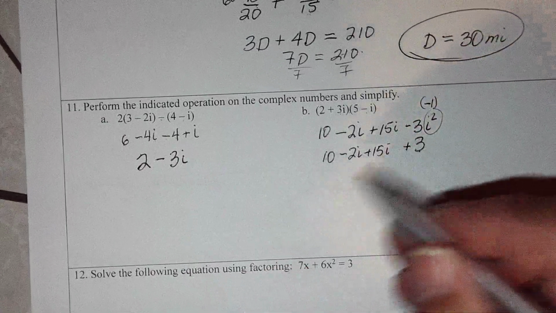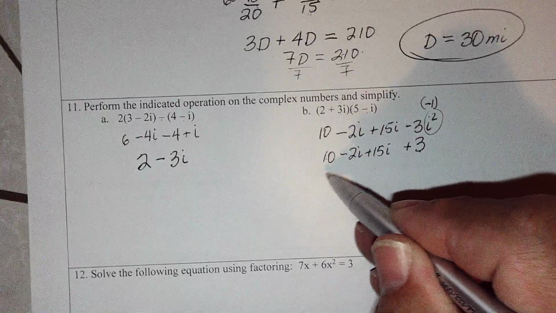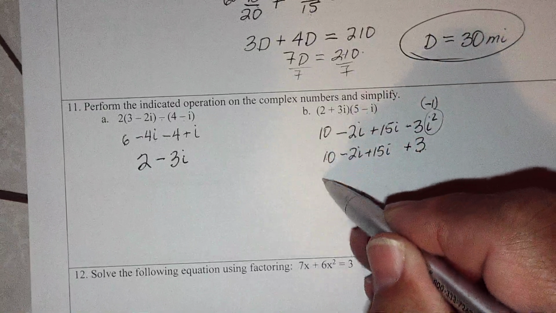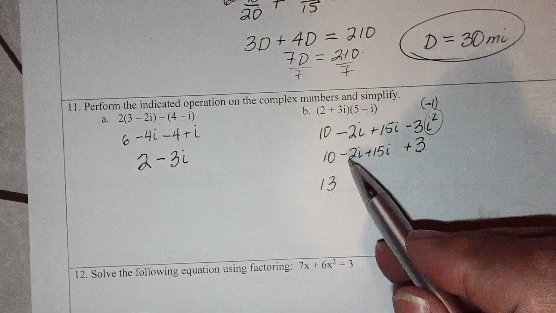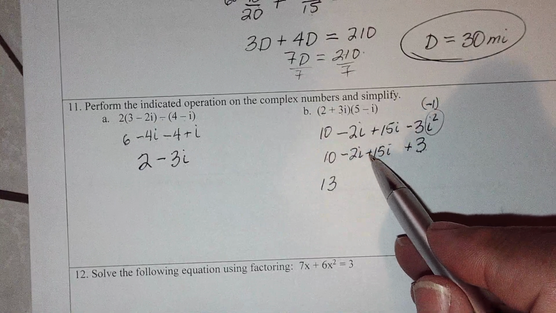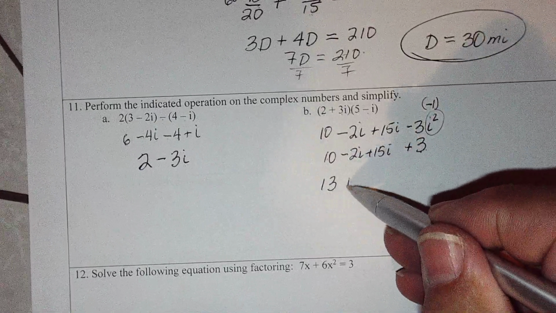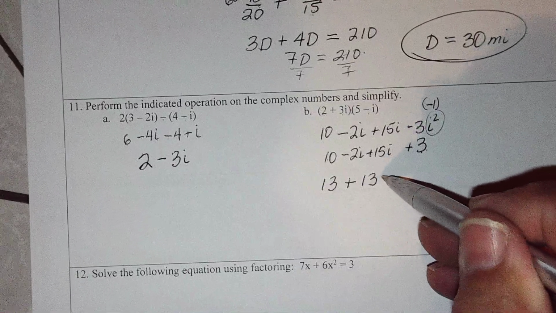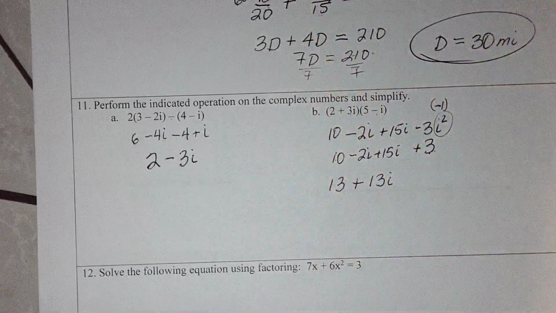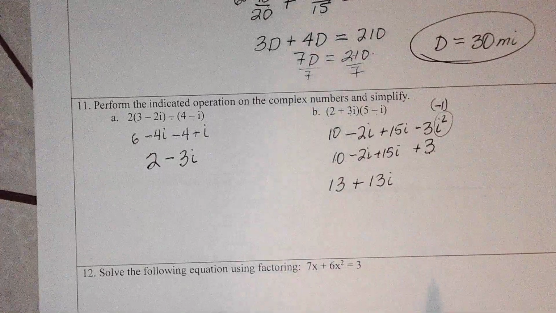The 10 and the 3 are both the real parts, no i's on them, so we get 13, and minus 2i plus 15i is plus 13i. Just happened to come out 13 plus 13i.